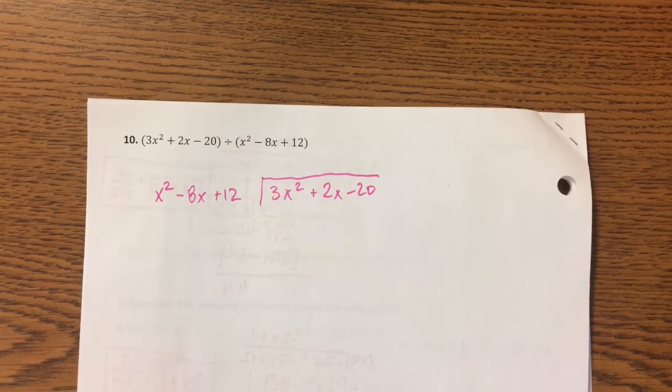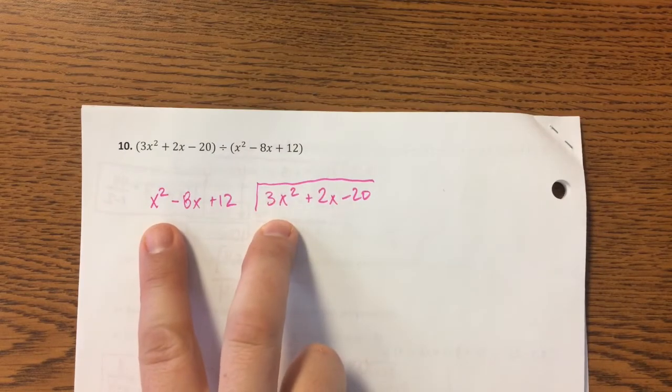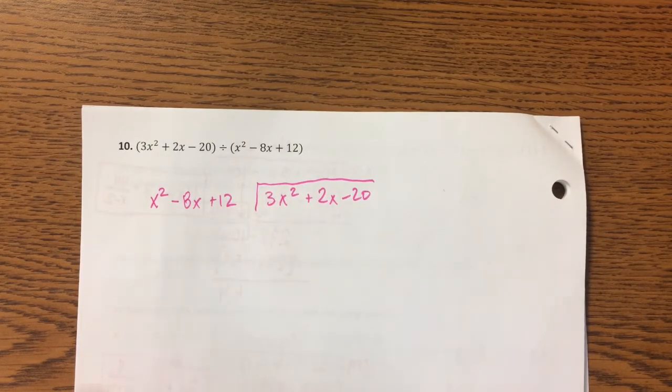Now there's only one thing that's going to go up here, because these 2 degrees are the same, right? I'm not going to be able to multiply anything else. So what do I write on the top? What's my quotient?